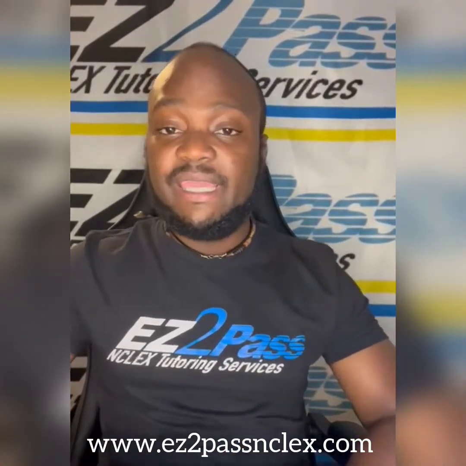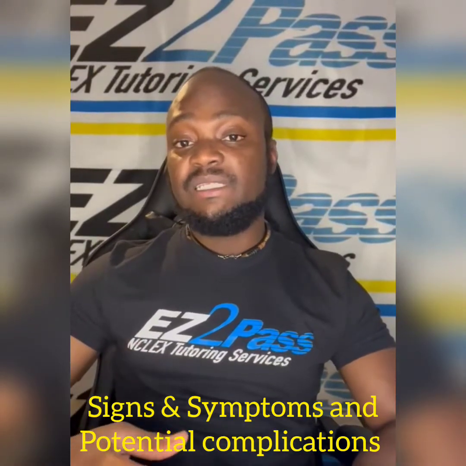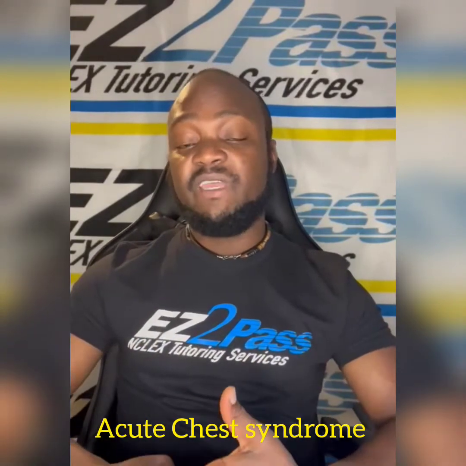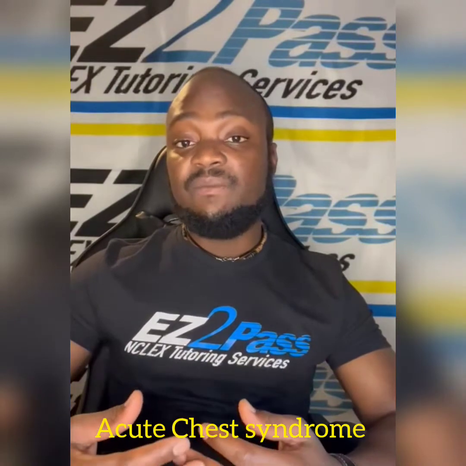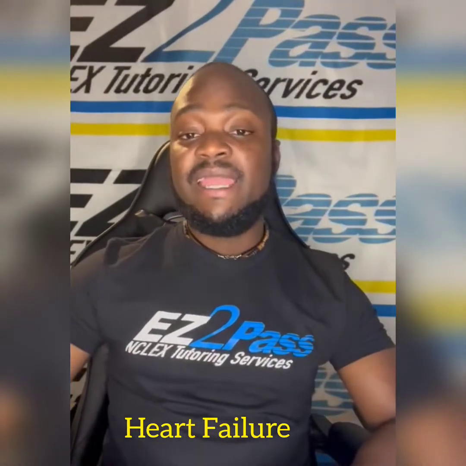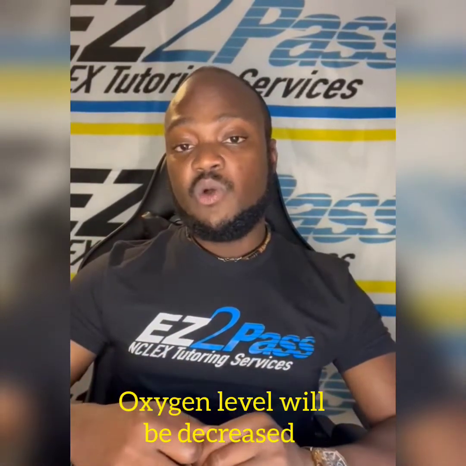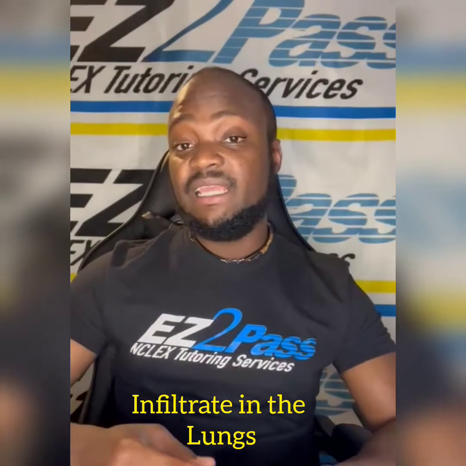So notice these signs and symptoms and potential complications, as well as acute chest syndrome. Acute chest syndrome can be seen in signs and symptoms such as pain, pleuritic chest pain. They may also have some dysrhythmia and then some heart failure. And then the oxygen level will be decreased. And then it can also lead to infiltrates in the lungs.